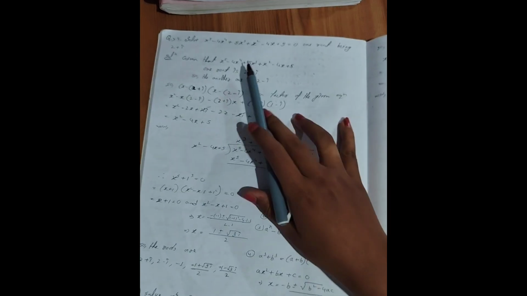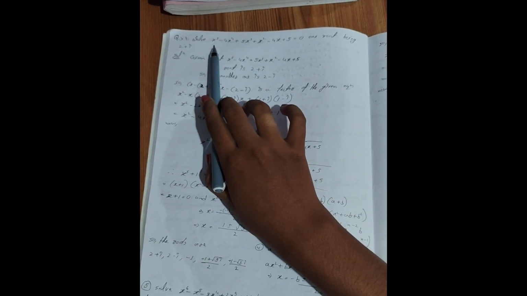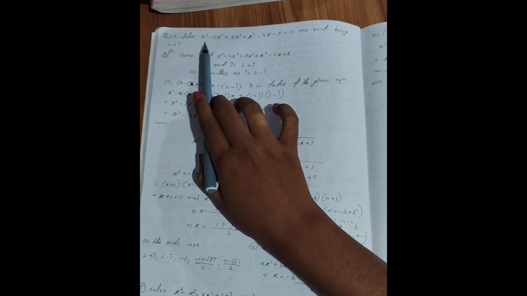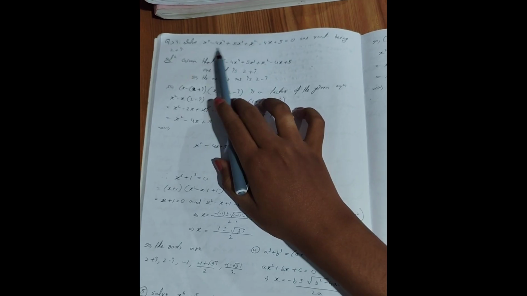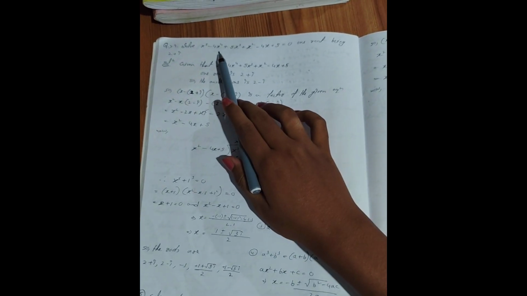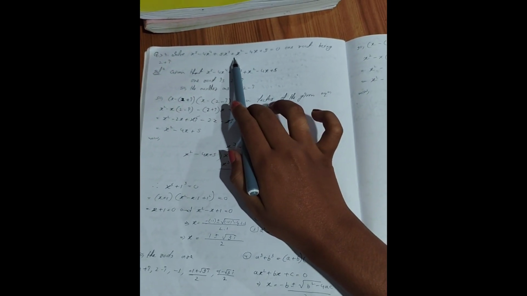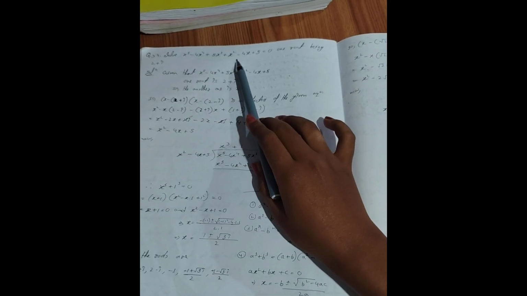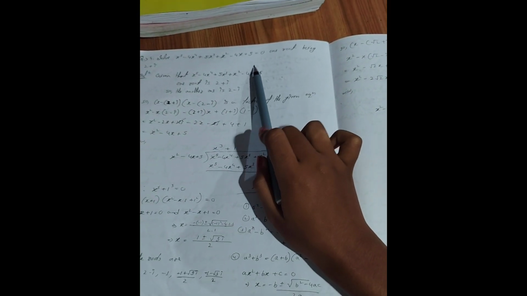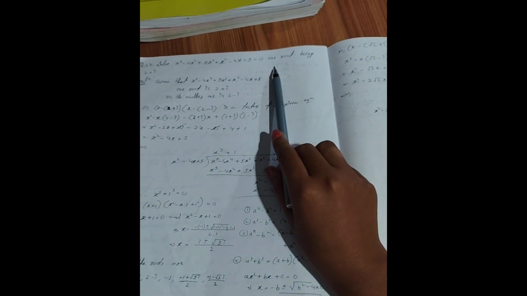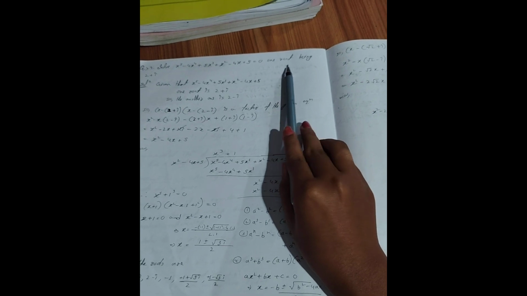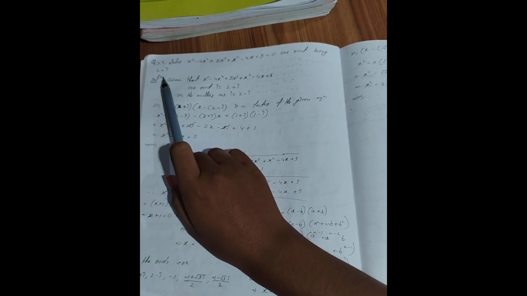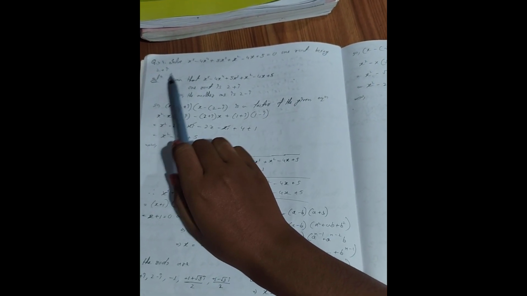The question is, solve x to the power 5 minus 4x to the power 4 plus 5x cubed plus 2x square minus 4x plus 5 is equal to 0, and one root is 2 plus i.